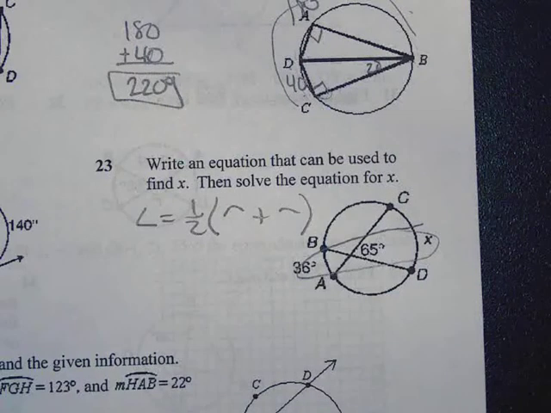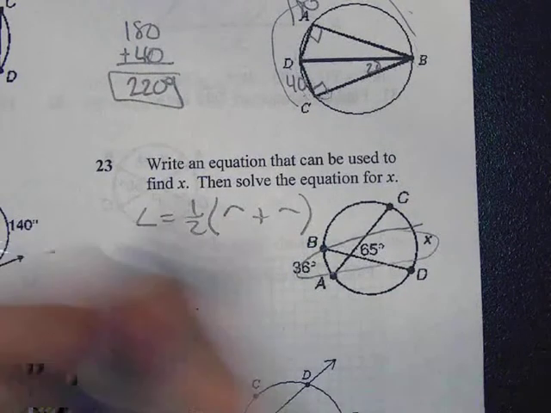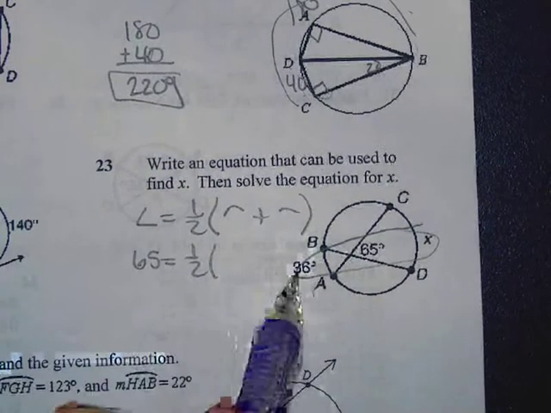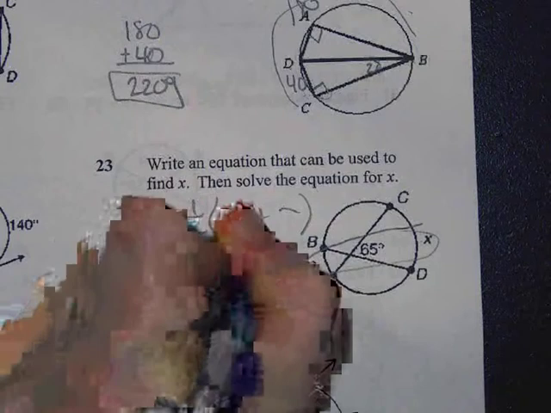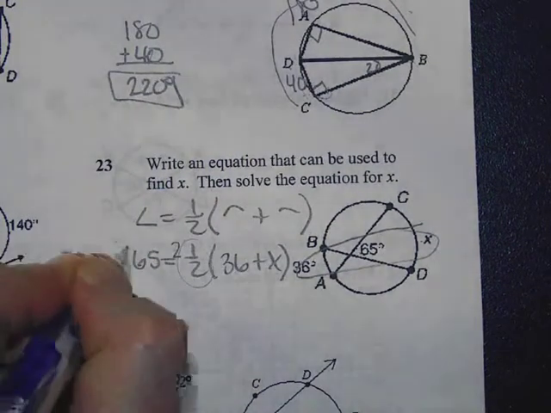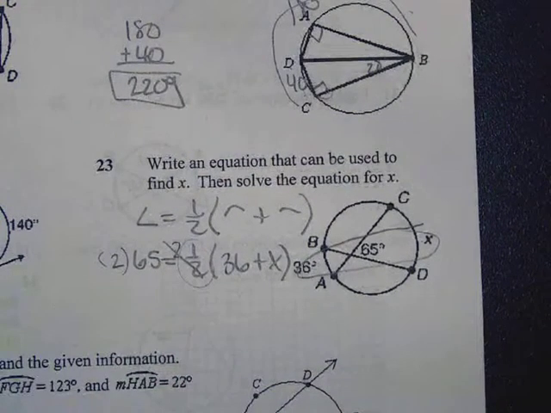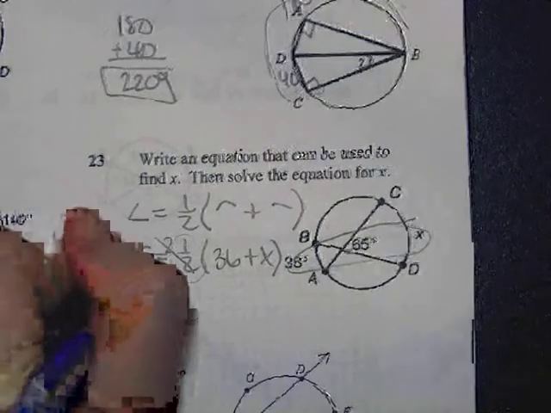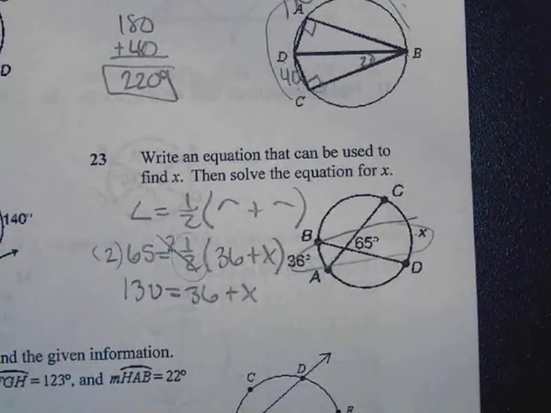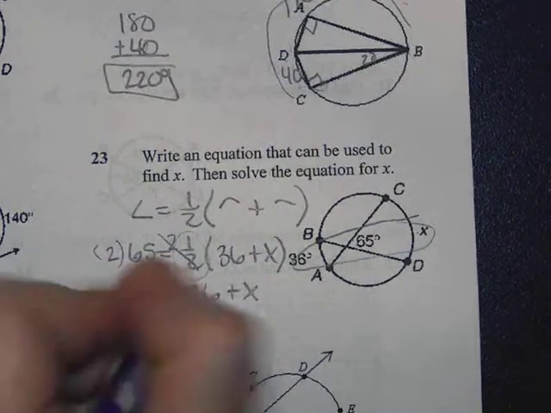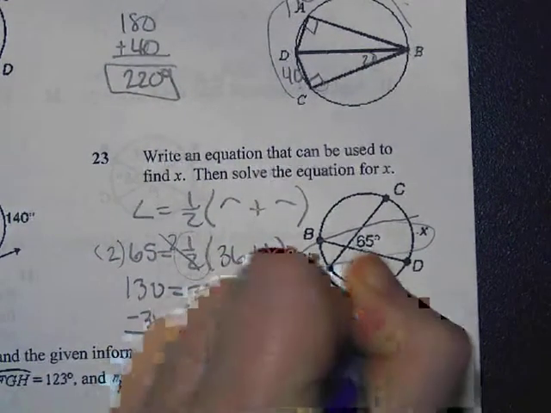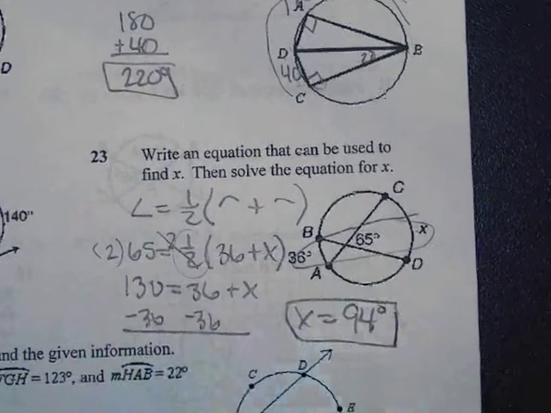So I need to plug in the pieces they gave me. The angle in my picture is inside, which is 65. And it's equal to half of one arc plus another, so 36 plus the other, which is x. That 1/2 is throwing me off, so I'm going to multiply both sides by 2 to cancel the 1/2 out. And 65 times 2 is 130. And it's going to be equal to that leftover inside the parentheses part, 36 plus x. So I'm going to solve for x by subtracting 36, which gives me x equals 94. And it's going to have degrees because arcs have degrees on them.